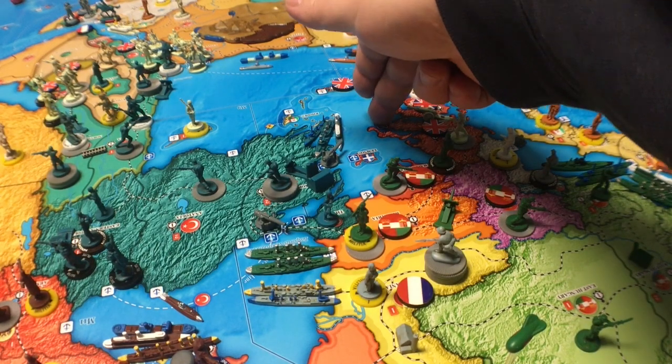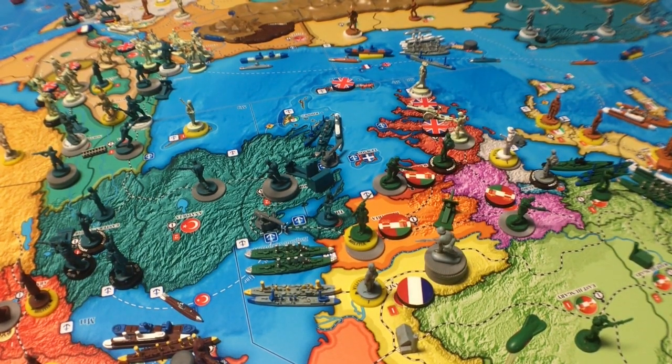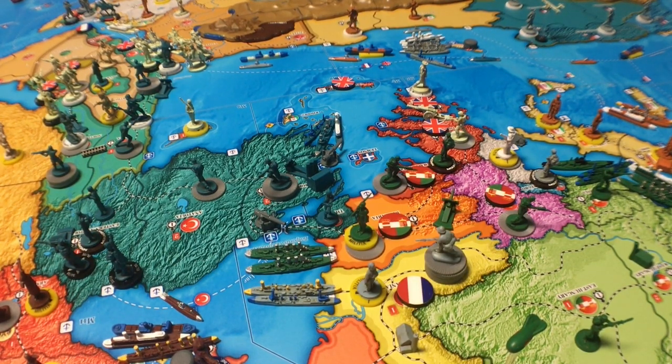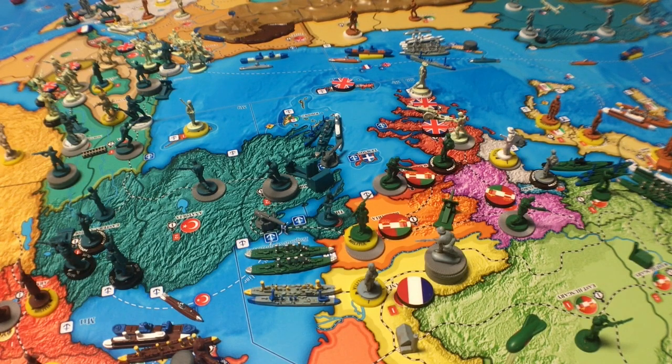And that's also why I took that boat out of port. Because if the boat is in port and the British lose the land zone, then you roll for that boat. He's either scuttled or he escapes, or the Austrians would steal the boat, right? So rather than taking a chance like that, I moved him out this turn.